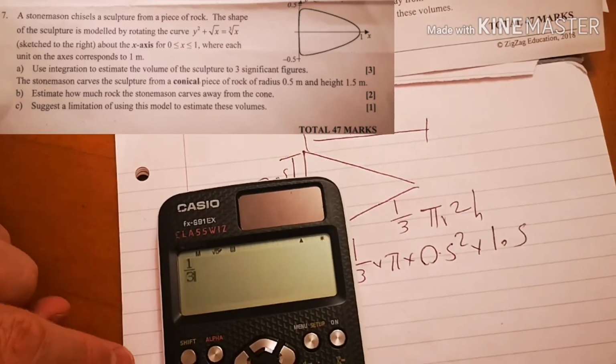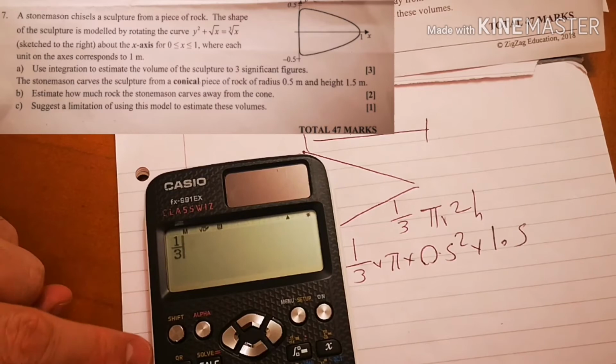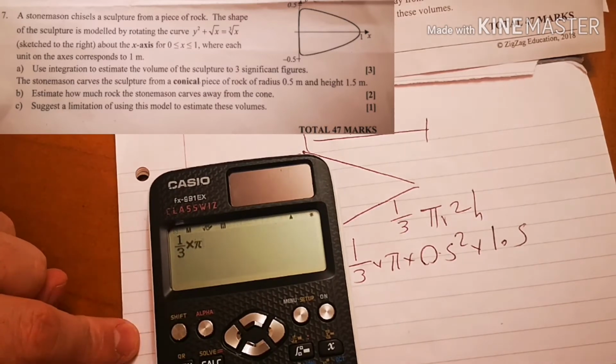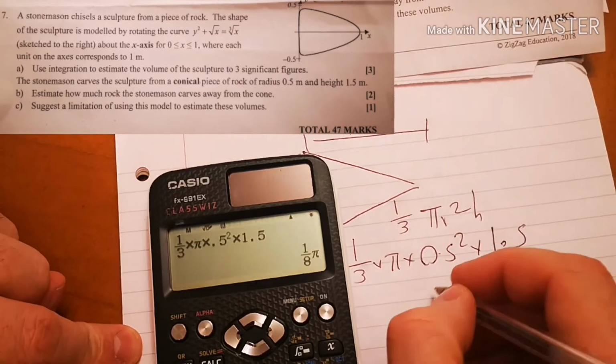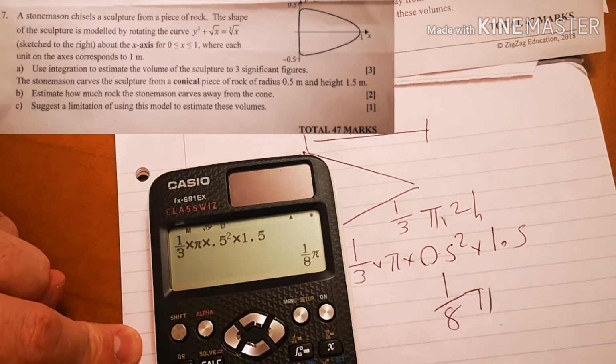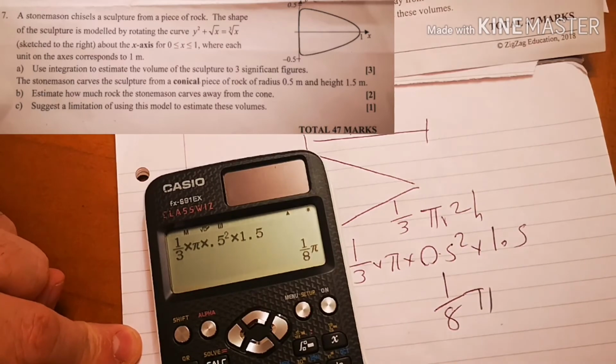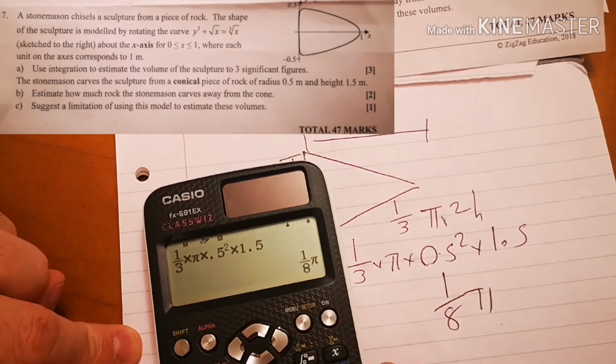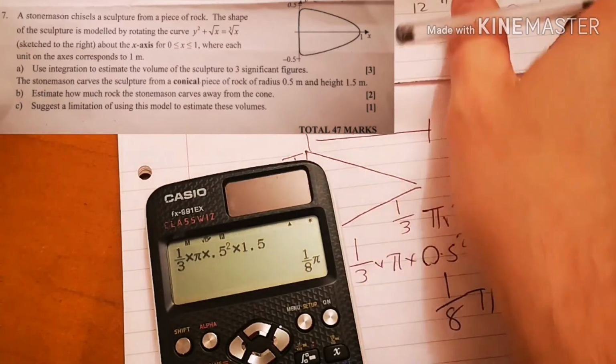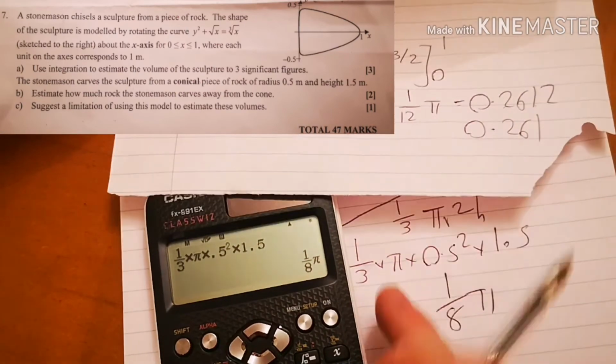So it was a third times pi times 0.5 squared times 1.5, which gives me 1/8 pi. Okay, but then obviously this is the whole cone, we want to subtract the previous answer, which was 1/12 pi.